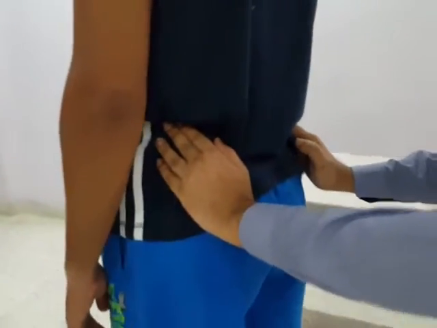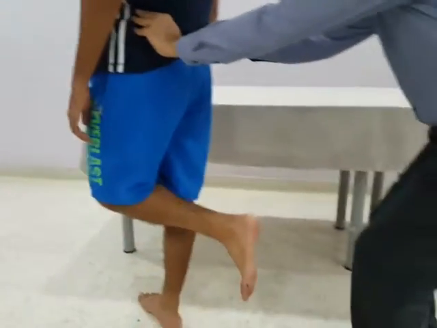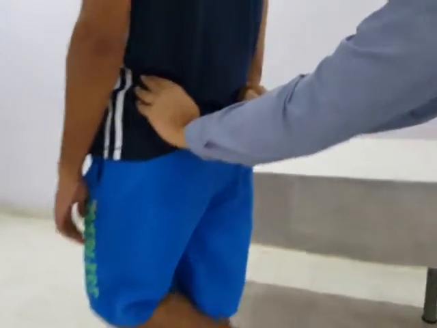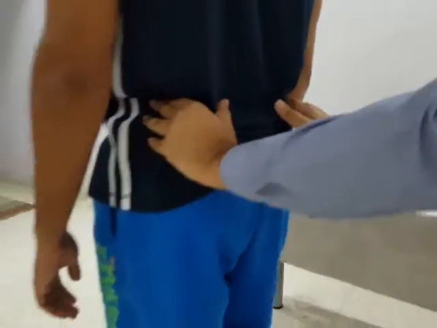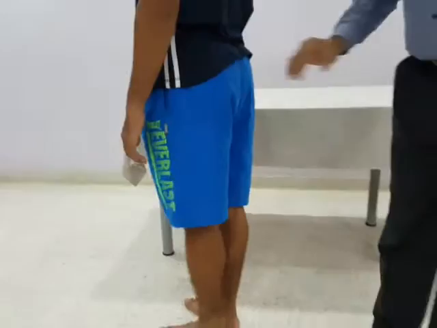Alok, can you lift one leg up and see whether there is any drooping of the pelvis down or not? On the other side, can you do that? Same thing. So it's maintaining its level of the pelvis on both sides. So that indicates that the gluteus muscles are strong.